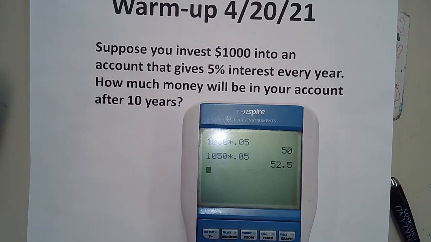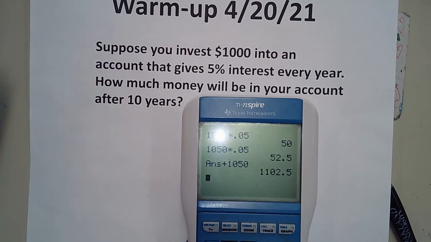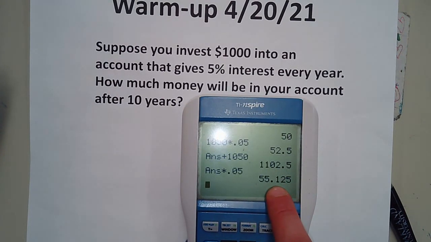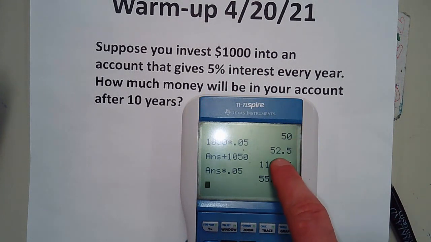So now I'd have, add that up, so add that to the 1050. I'd have this much. And then I would take 5% of that. So I'm making a little bit more every year. First year I made 50, then I made 52.50, and then 55.12. So you're making more and more every year because you have more and more money in the account.